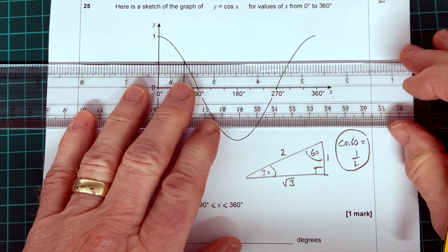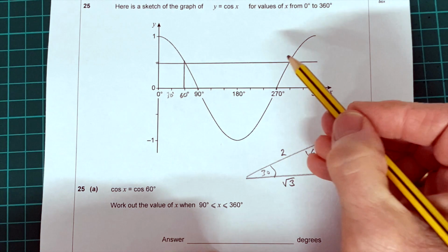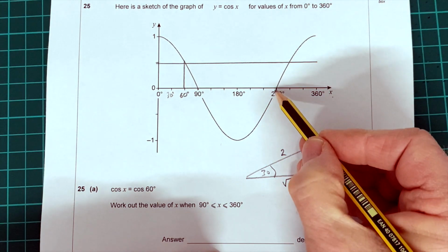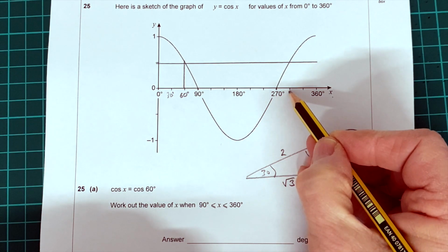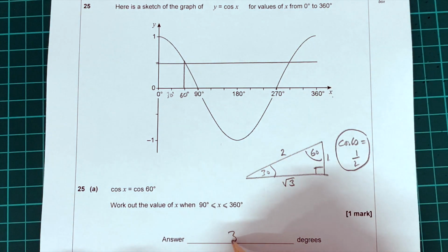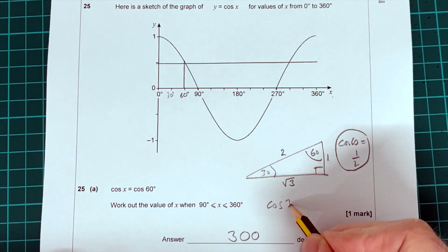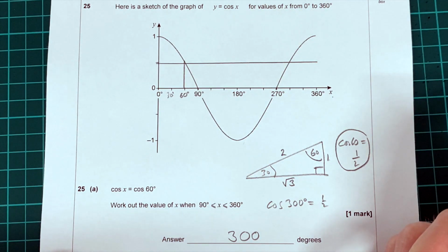Let's go across from there. And the interesting thing is that cos 60 is worth a half, but so is cos of wherever that is. Now remember, every interval here is 30 degrees, so 270 plus 30, that must be 300 degrees. So we know that cos 60 is a half, but cos of 300 is also a half. It shows it on the graph.